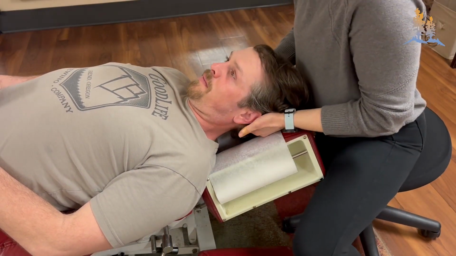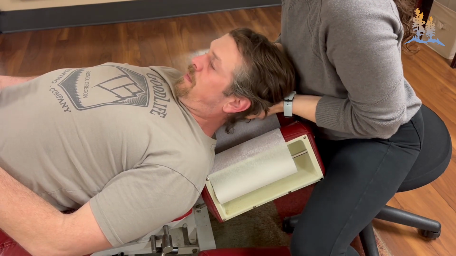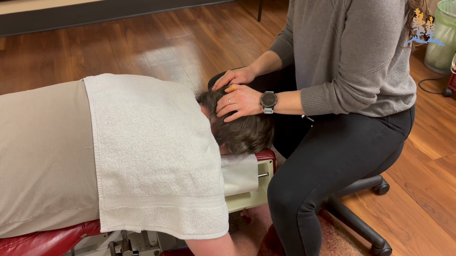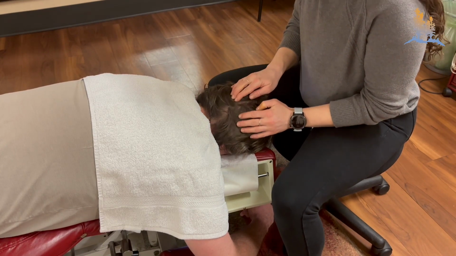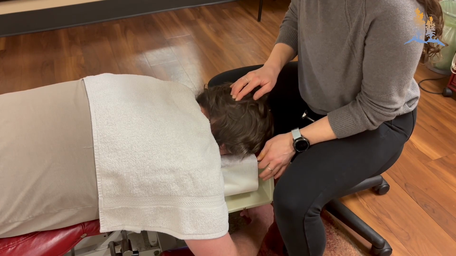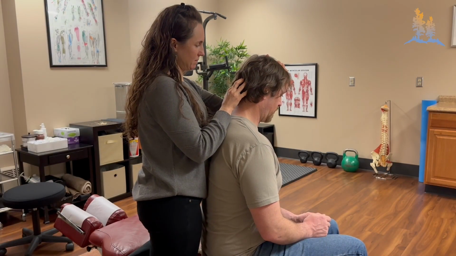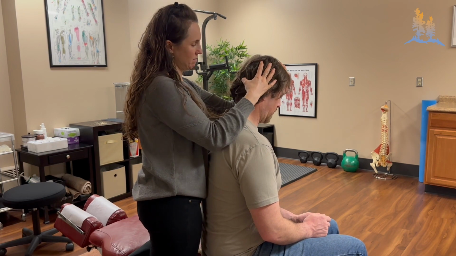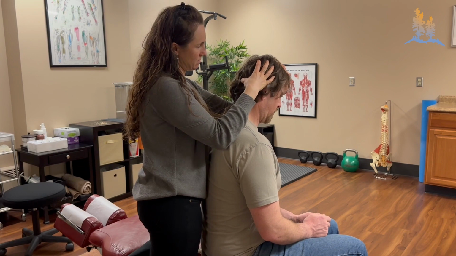After the history, we go into the exam, where we're going to go through a series of orthopedic tests and joint assessments to determine if the joints or ligaments in the neck are causing the pain. Then we'll go into muscle palpation and muscle testing to determine if the muscles are causing the pain. And then lastly, we'll do nerve palpation to decide if the superficial nerves branching out of the neck and into the head are causing the pain of the headache.